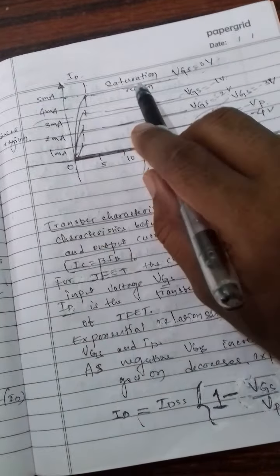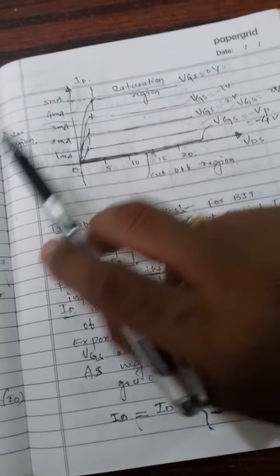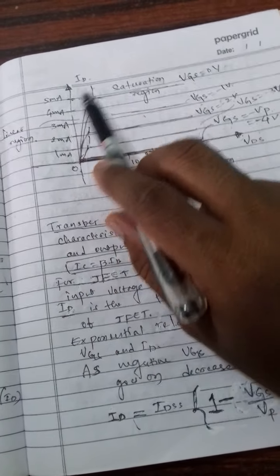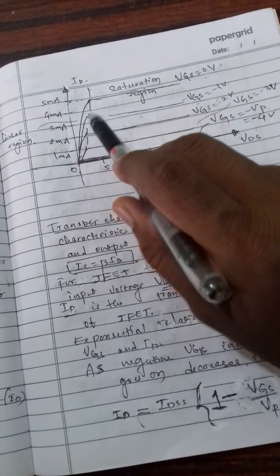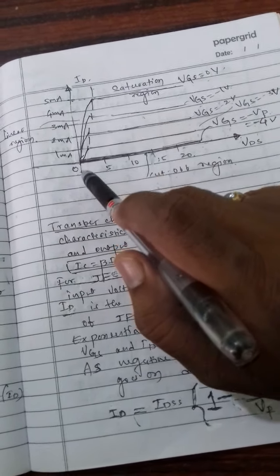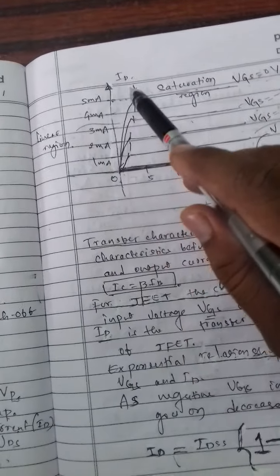This one is known as the saturation region in the VI characteristics. This one is the linear region. Here it is the cutoff region. In the linear region, the drain current ID increases with respect to VDS.